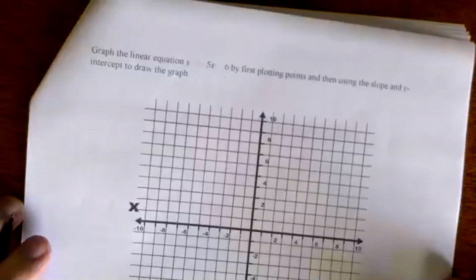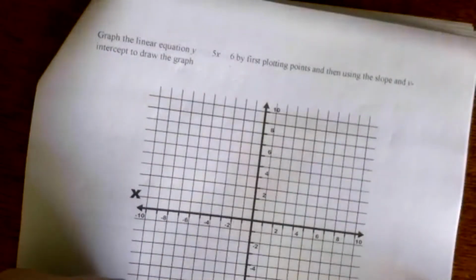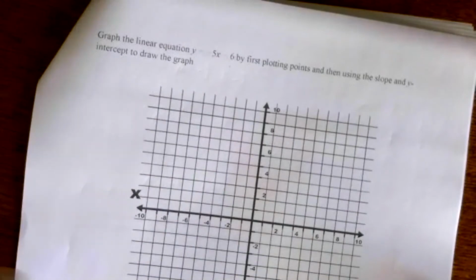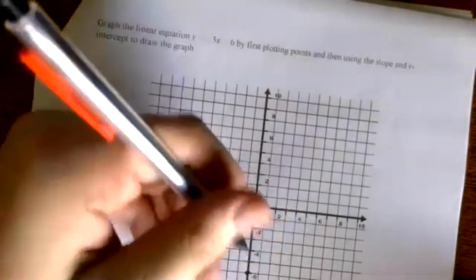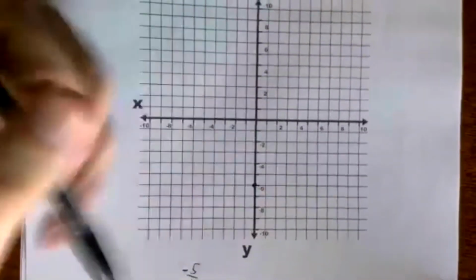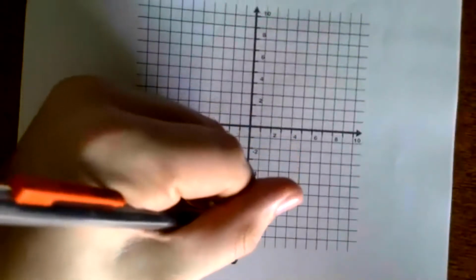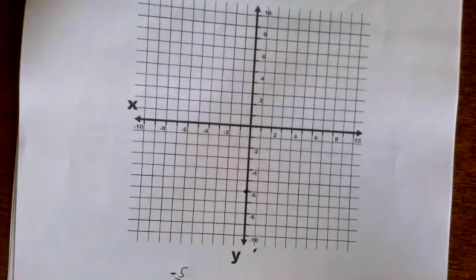And then remember our slope. If we have a slope of -5, well, that's the same thing as saying -5 over 1. And that's our rise over our run, right? So -5 divided by 1. So my rise, I can go down 5 and right 1. I can go down 5 and right 1. So if I go down 1, 2, 3, 4, 5 and right 1. So that's one of my points, right?